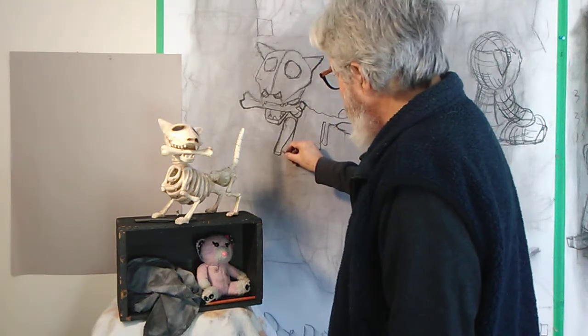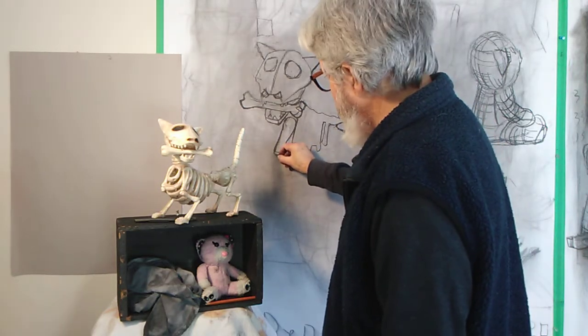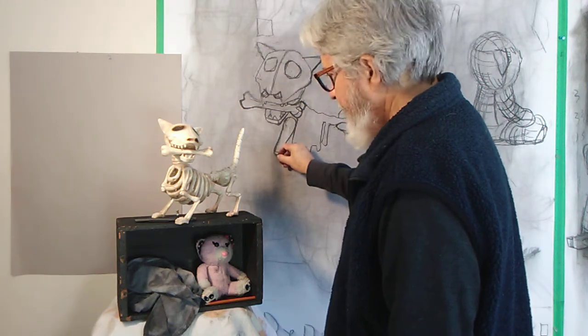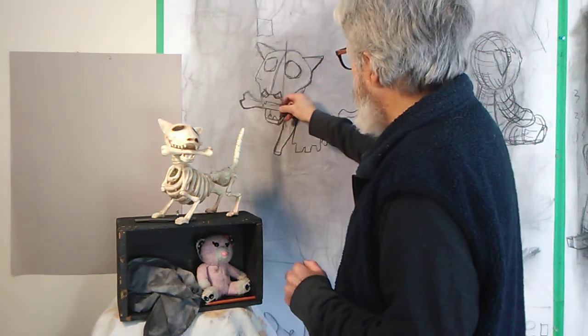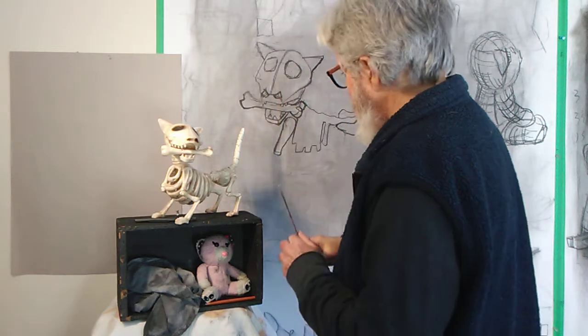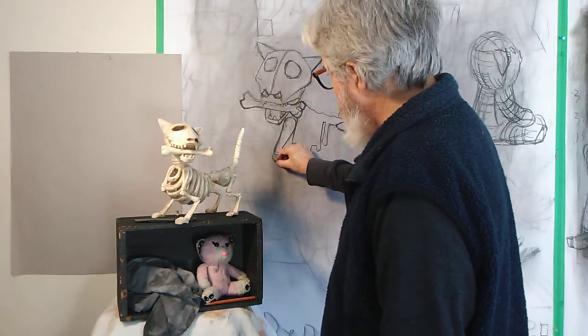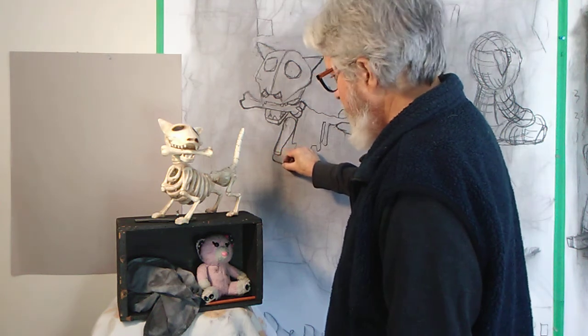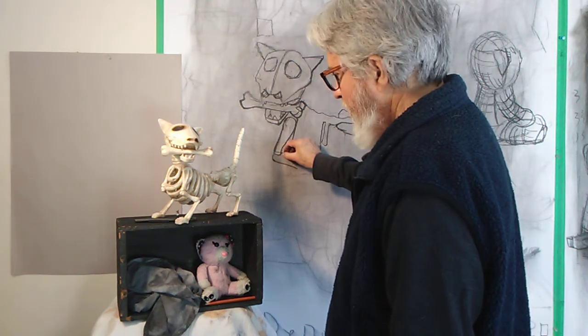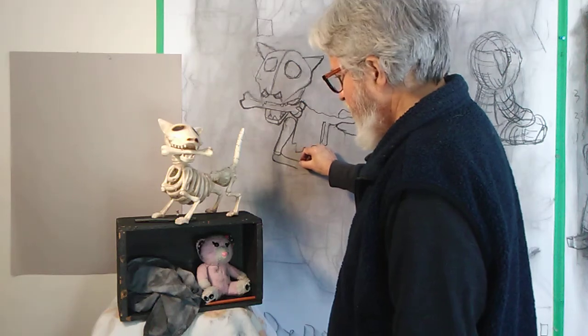So once I get that in place, I'm going to go for the next bone. And I'm going to check the height of it. So this, okay, it's going to work out okay. So the one below the bone in here, I'm going to bring it through. And again, just follow the shapes.